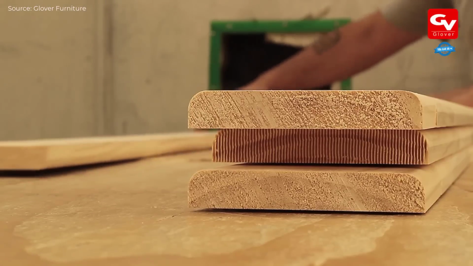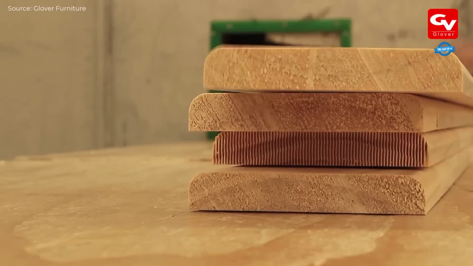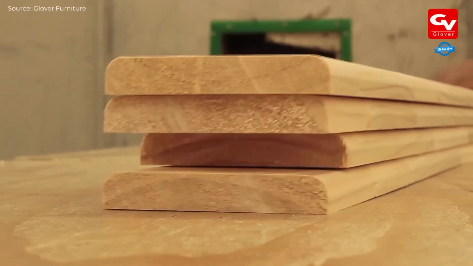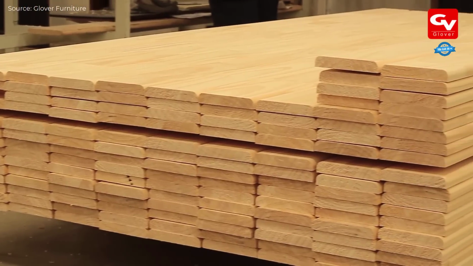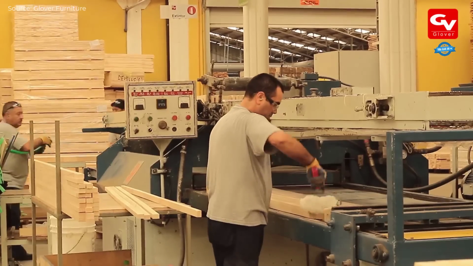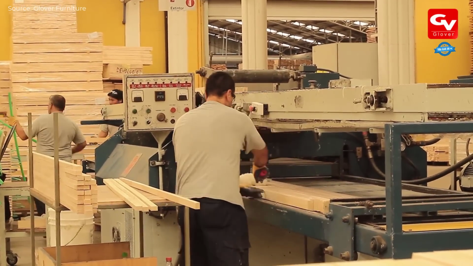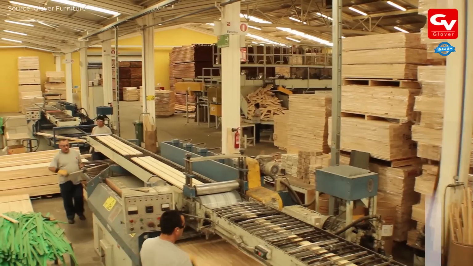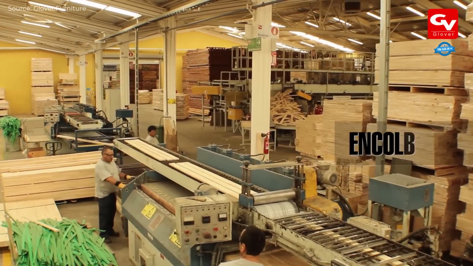Embracing technology for the future. The company continually invests in cutting-edge technology to streamline processes and improve product quality. By incorporating the latest automation and machinery, such as the CNC machine and high-precision sanders, the company stays competitive in the global furniture market.